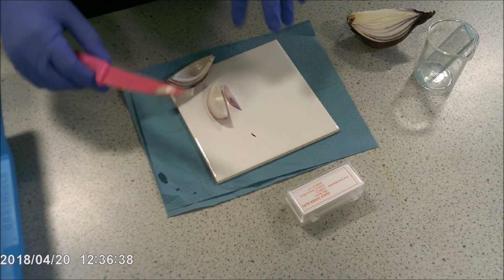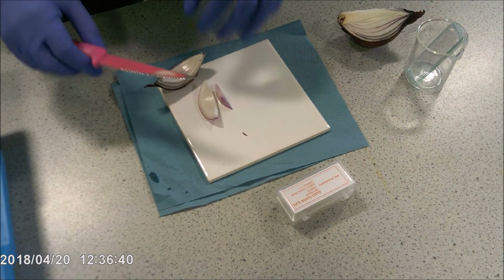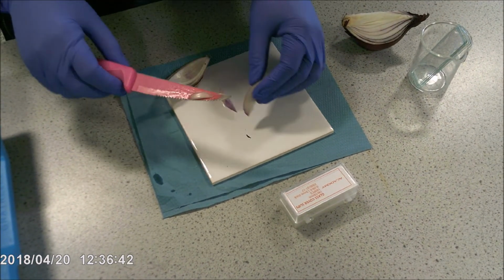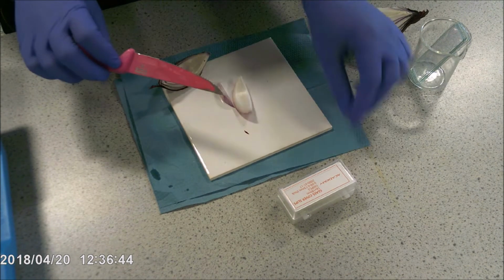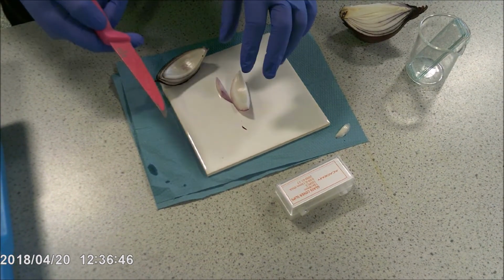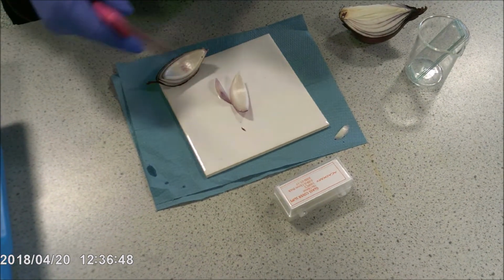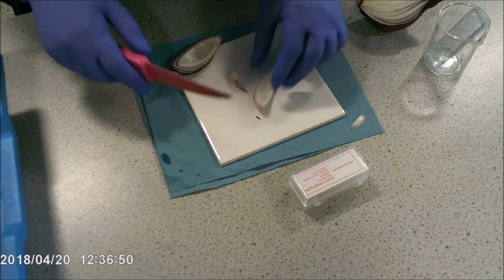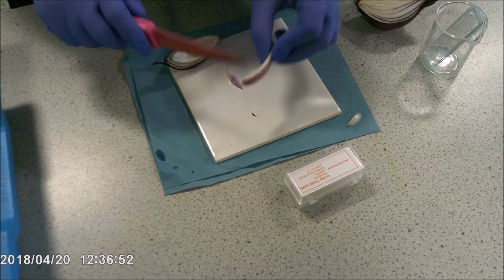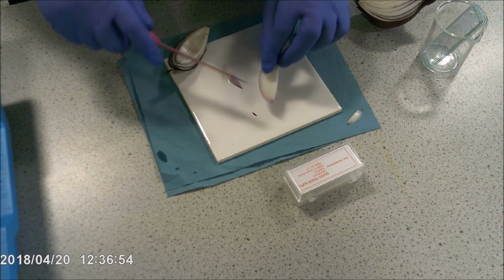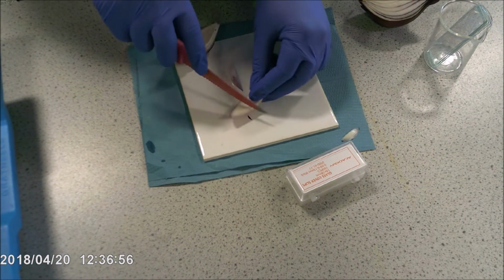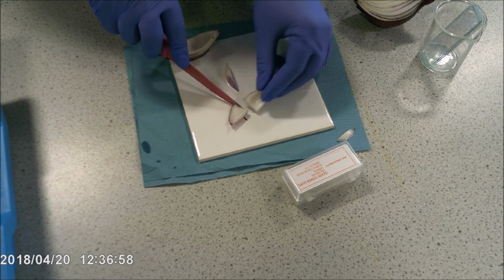Today I'm going to show you how to prepare an onion slide. You need a sharpish knife. Obviously, health and safety, you need to make sure that if you're doing, well, you can't do it at home because you don't have a microscope. But anyway, the aim of this is to make an onion slide. So when you cut your onion, you need to be able to peel the membrane off.